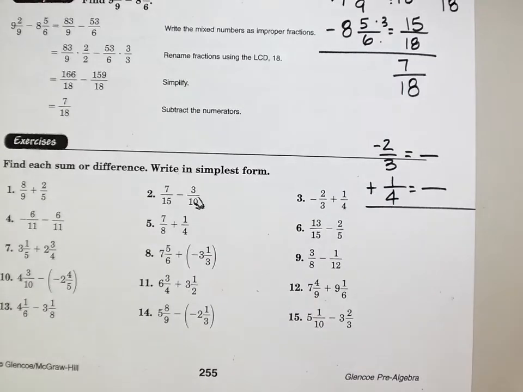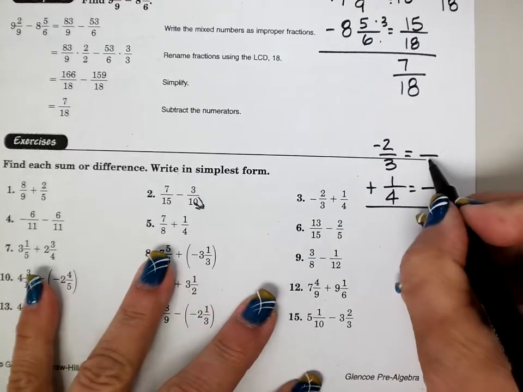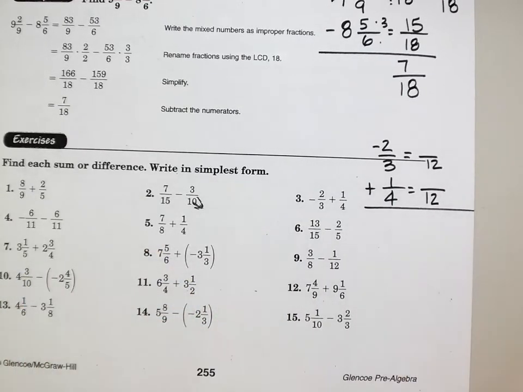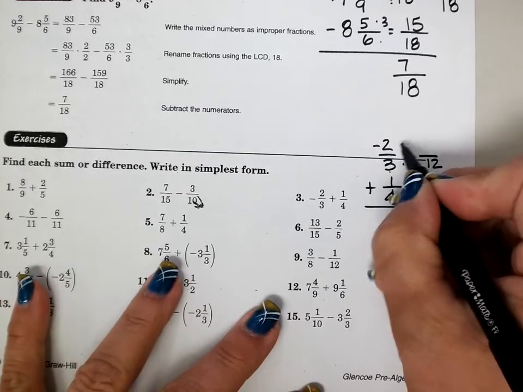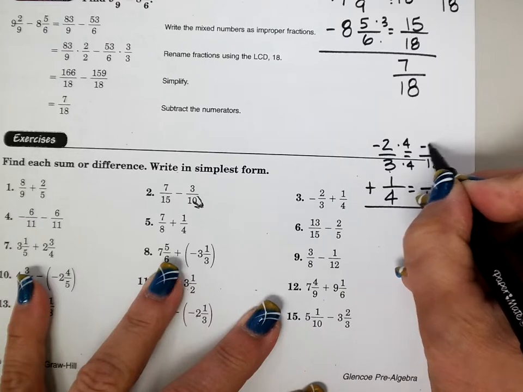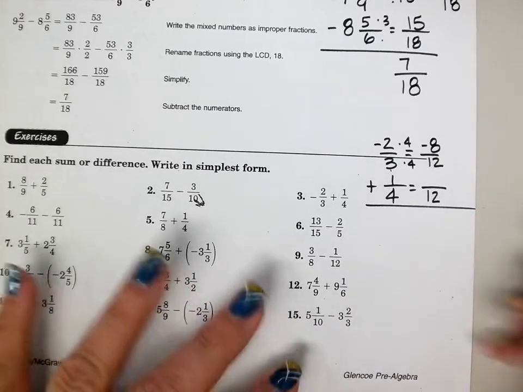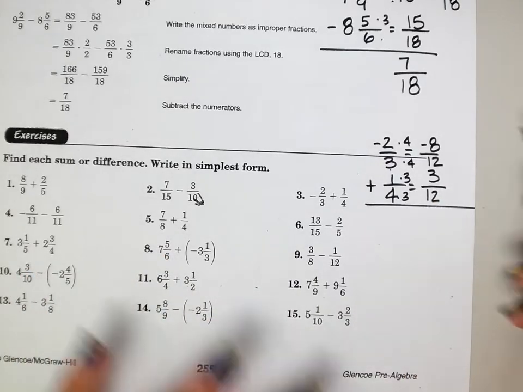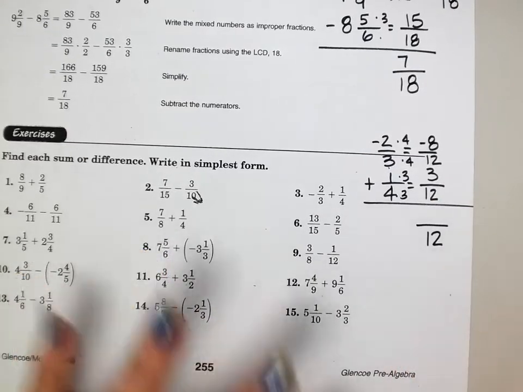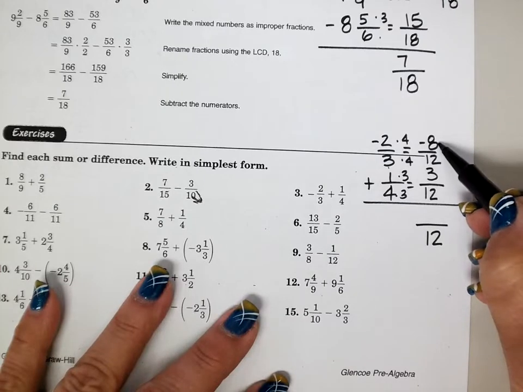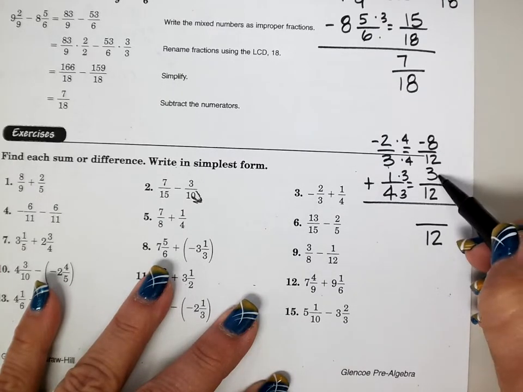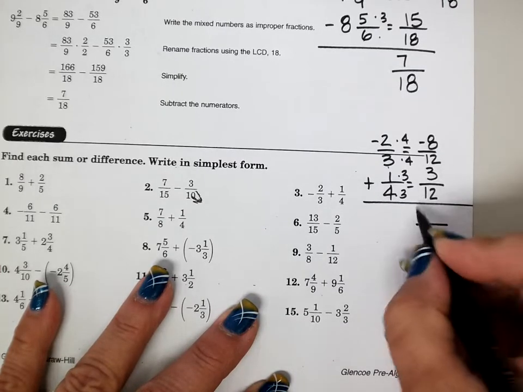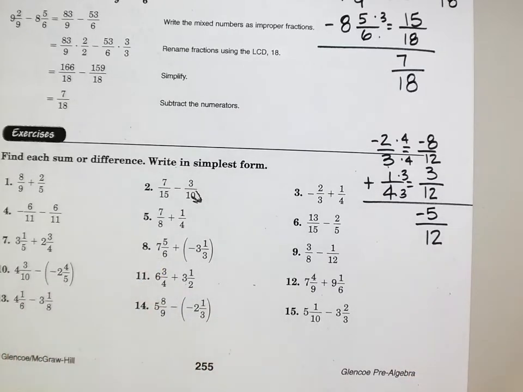So I have 3 and 4 as my denominator. I'm going to pick 12 as my common denominator, which also happens to be the product of 3 and 4. To get to the 12, I had to times by 4, which gives me a negative 8 on top. Times by 3 gives me a positive 3 on the bottom. And remembering that the bottom stays the same, I then look at negative 8 plus 3. Negative 8 plus 3 is negative 5, and that is in simplest form.